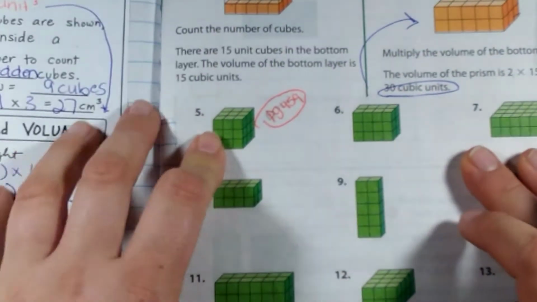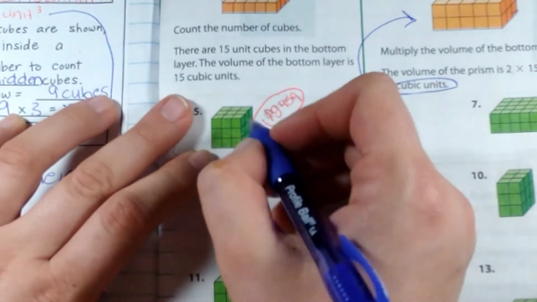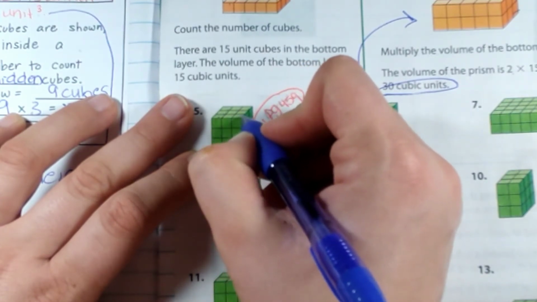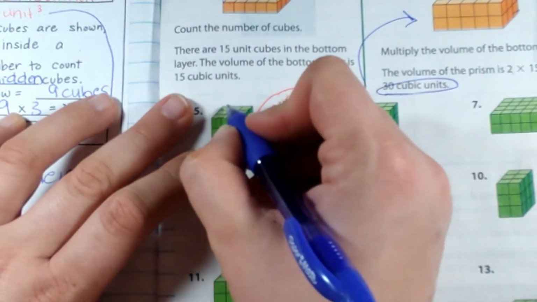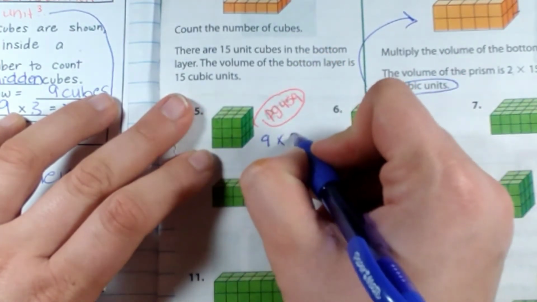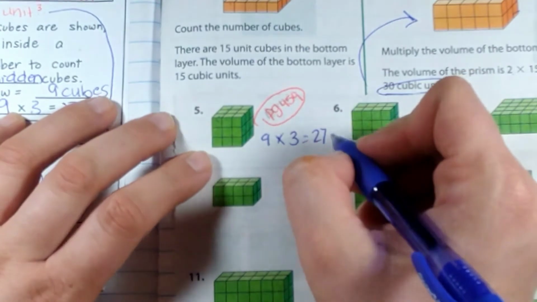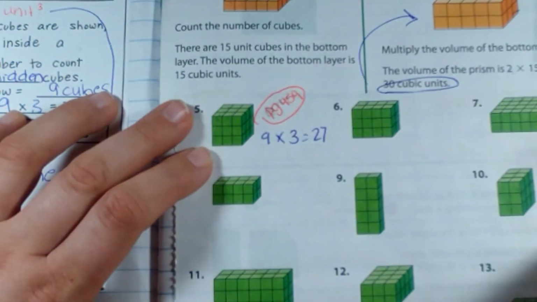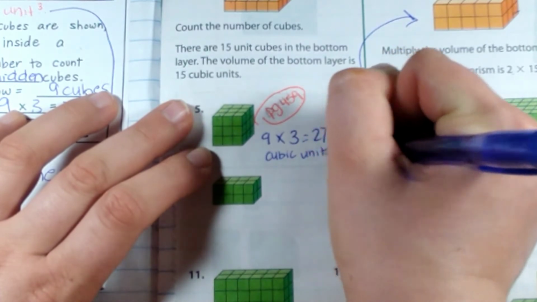So let's do this one. We're going to find 1, 2, 3, 4, 5, 6, 7, 8 cubes. Now, we don't count these because this is just the side of this cube. That's a side of the cube, that's 1 cube. So I just count the top. Okay, so 1, 2, 3, 4, 5, 6, 7, 8, 9. How many layers? 3. So that's going to be 27 cubic units. We're just going to say cubic units because it doesn't have a measurement.